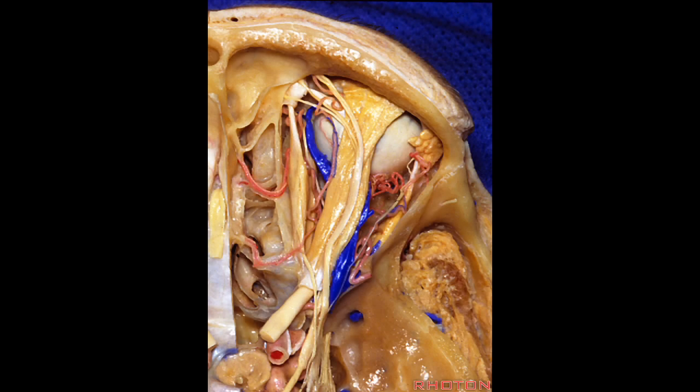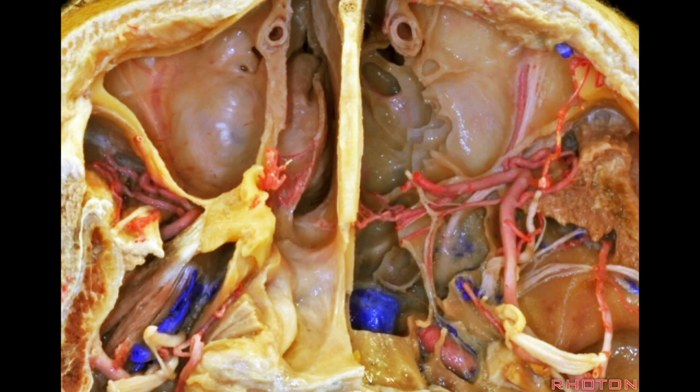So here we see the ethmoidal arteries that are branches of the ophthalmic artery that passes above the optic nerve and then through the ethmoids to the falx, cribriform plate, and turn downward in the nose. And here we see these branches of the maxillary artery that come through the sphenopalatine foramen to the septum.